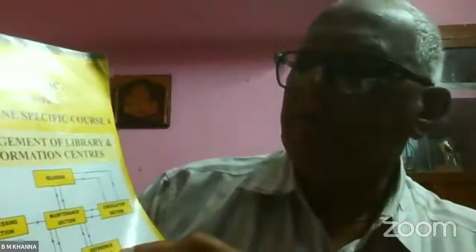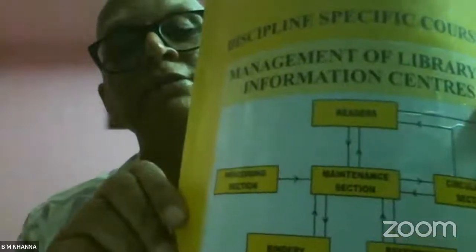Sir, can you explain the organizational chart of the library? Prepare the chart. If you see your study material, which I am showing, on the top it is written: Management of library and information centers. You are seeing readers, processing, maintenance, circulation, bindery, reference section. They are interconnected. This is the chart for providing library services.